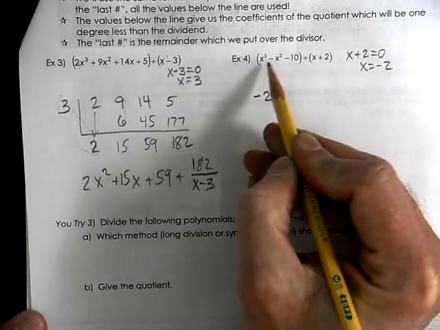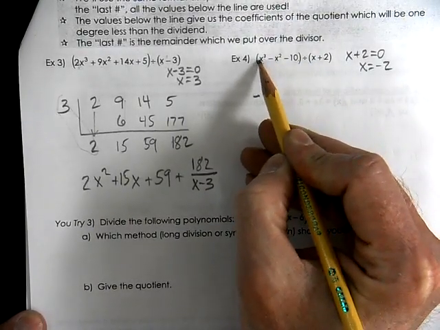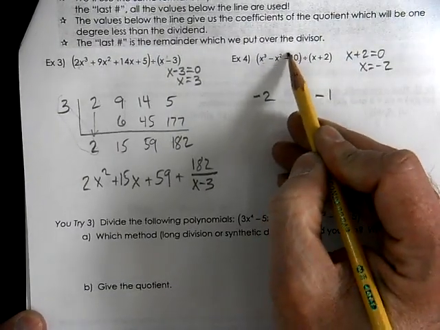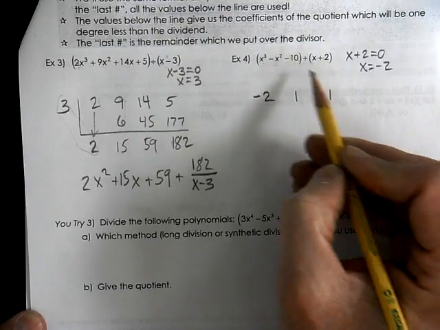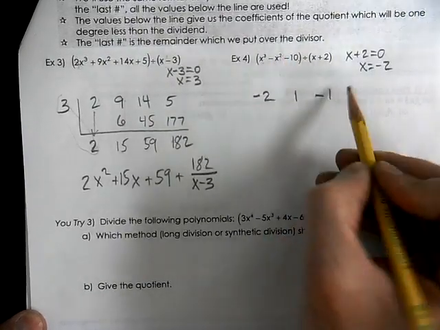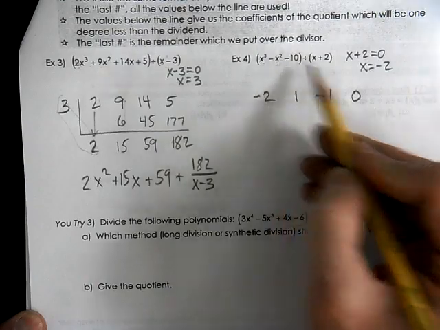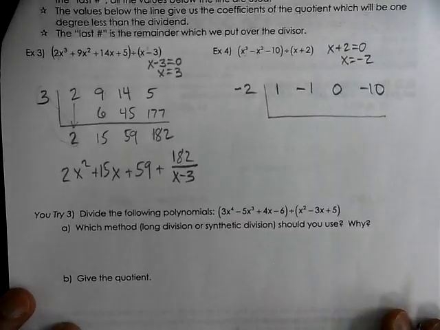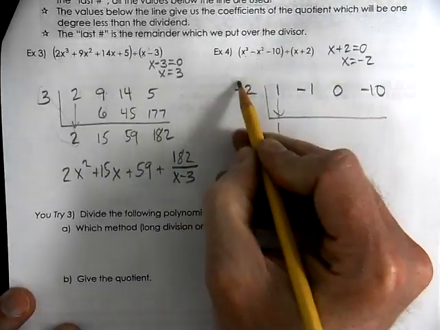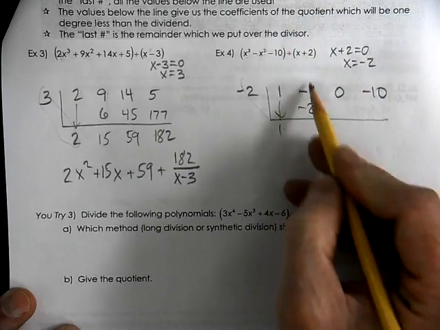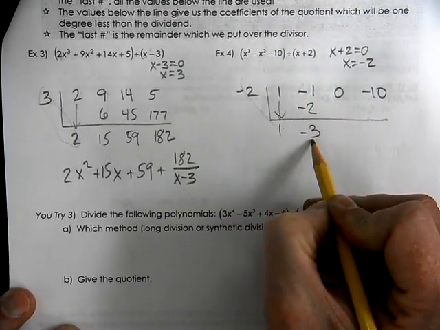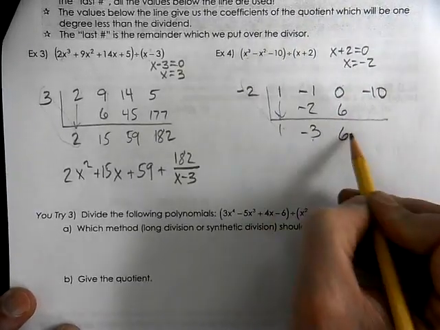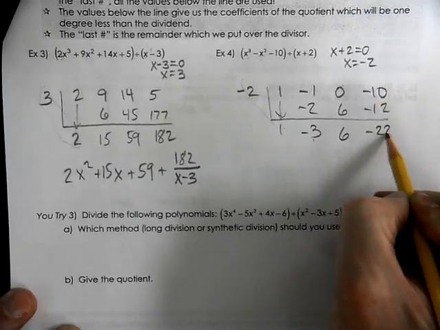We're going to put the coefficients that we have here. This is x cubed, so we're going to use 1. X squared will be negative 1. I don't have a term with just x, so I need to represent that coefficient as a 0, and then negative 10. Drop down your 1 and multiply. Add them together. Negative 2 times negative 3 is 6. Add them together. Negative 12 is negative 22.